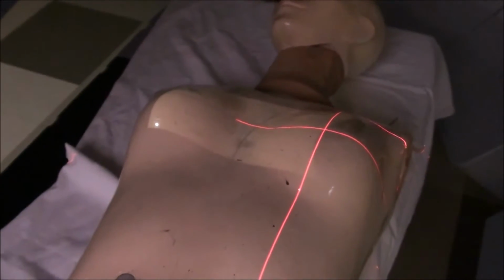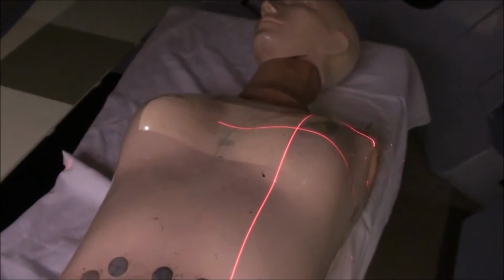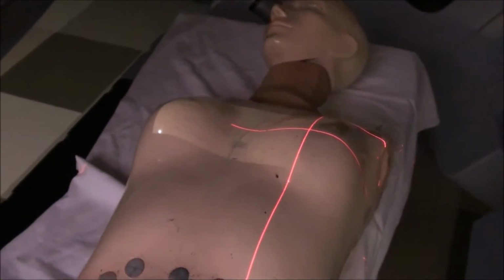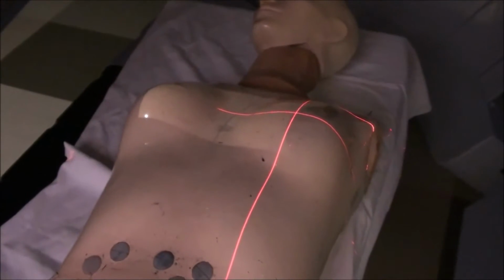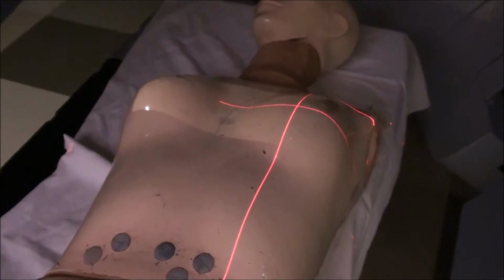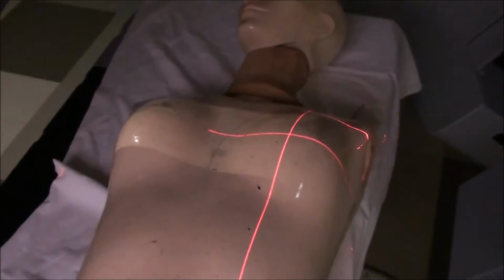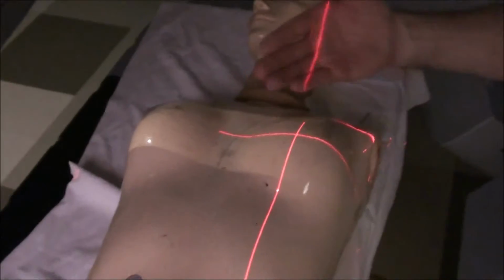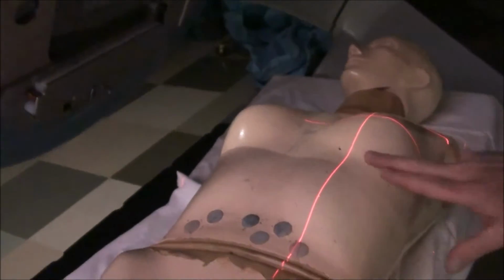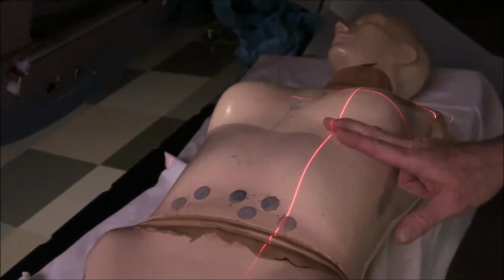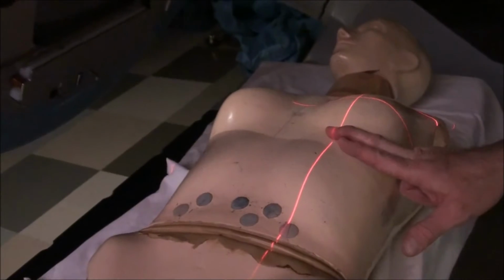You also want to then open your field size such that you have flash about 1 to 2 centimeters across this way, and you can see the flash on the image intensifier. And then you're going to have the field length such that you have 1 to 2 centimeters inferior to the inframammary fold.